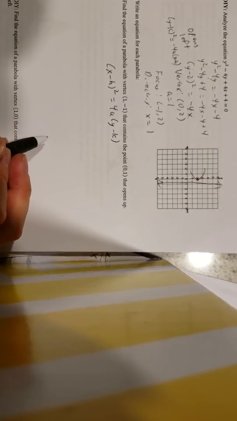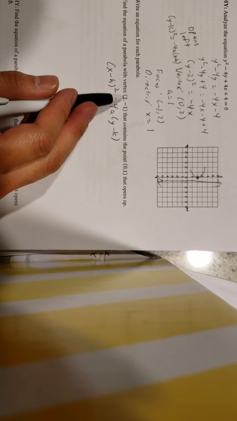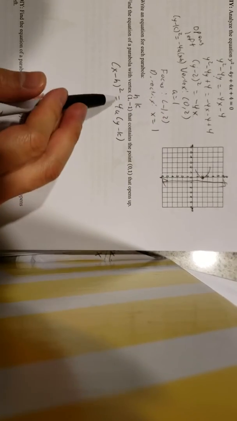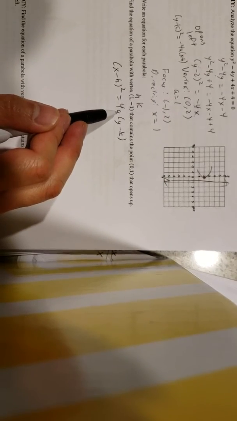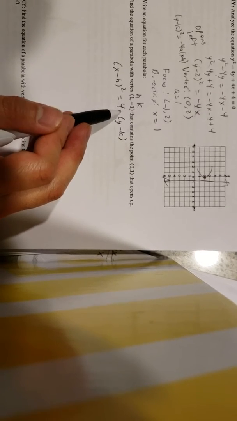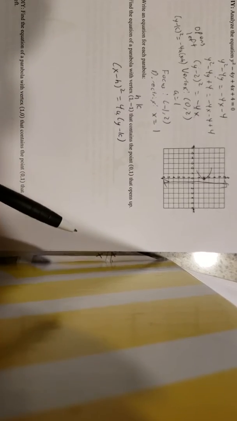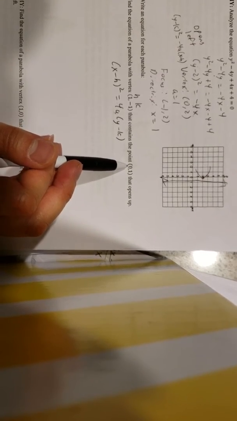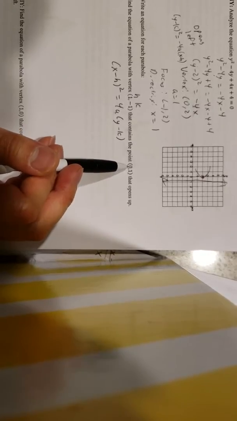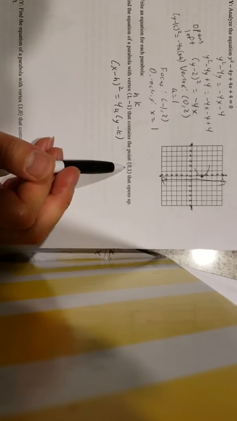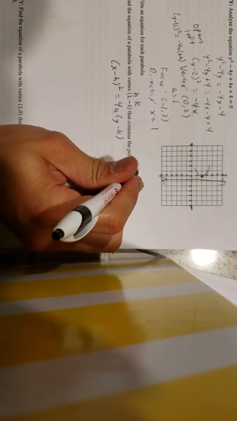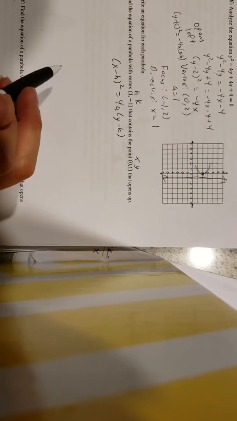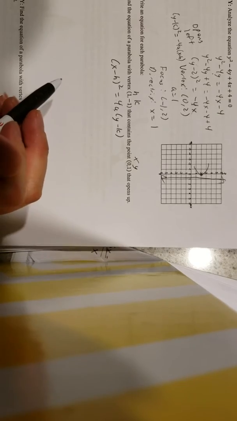So now what I'm going to do is plug in the vertex for h and k. And now you need to find a. So there is no information on where the focus is, right? So what you're going to do is use this point as another random point on the parabola. Now, if this point satisfies the equation of the parabola, this will be an x and a y that will fit the equation of your parabola. So you have the h and k and you have the x and y in your parabola. And now you could solve for a.